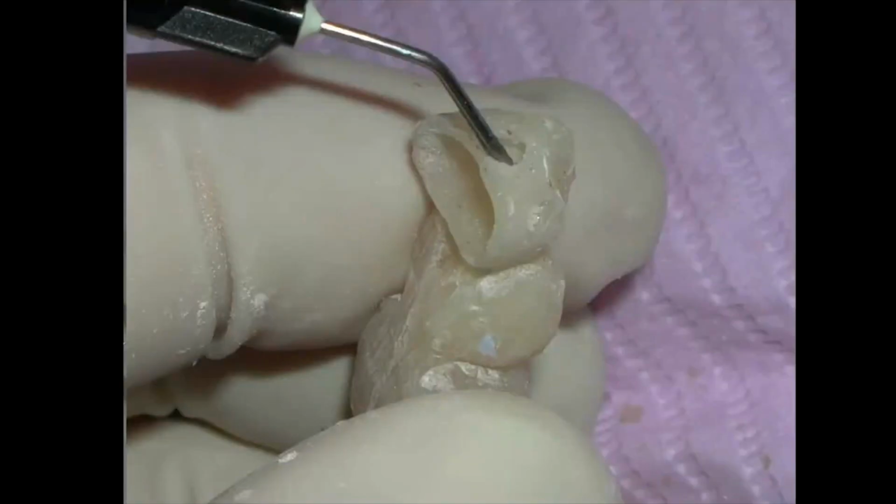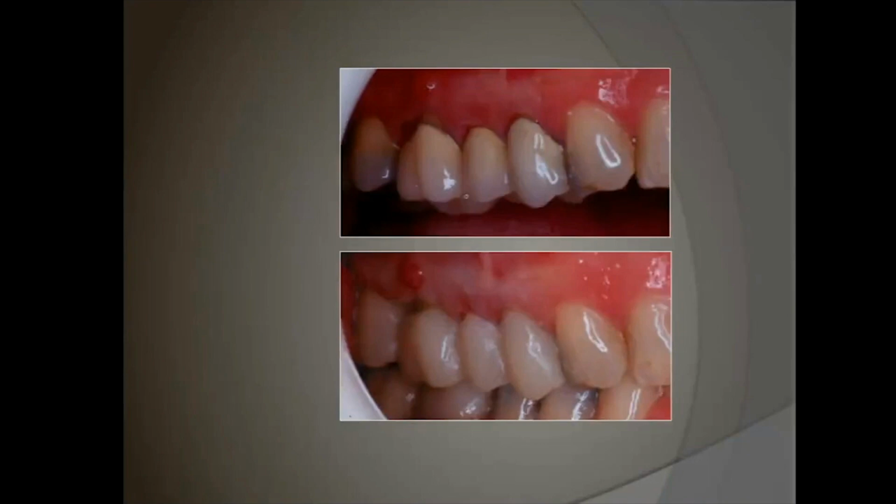In a case where you have holes, because sometimes there are perforations, little blebs and things that occur in the provisional, just use flowable composite to repair that. That's another technique tip that will help. Luxatemp does not stick to itself after it's cured, so you have to use a flowable composite. And here's the final product after fabrication.